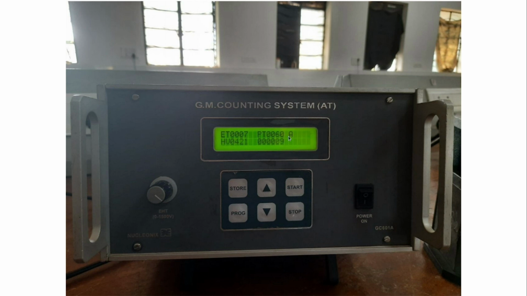On the complete right in the display, we have a symbol. It will be blinking while it is counting the number of radiations. So while it is blinking, it is actually doing a trial. Next, PT is preset time. It is for 60 seconds. ET will tell you how many seconds have been completed since the counting started. Now it is just 7 seconds.